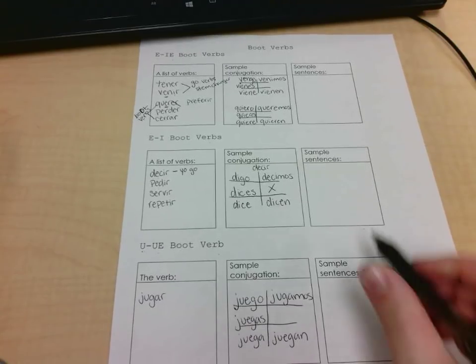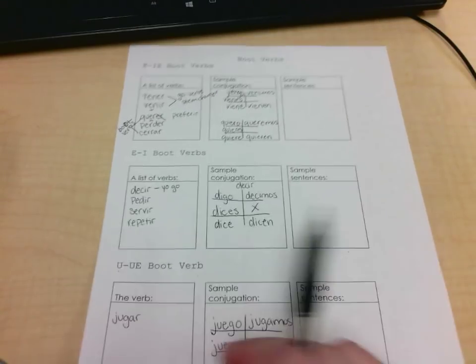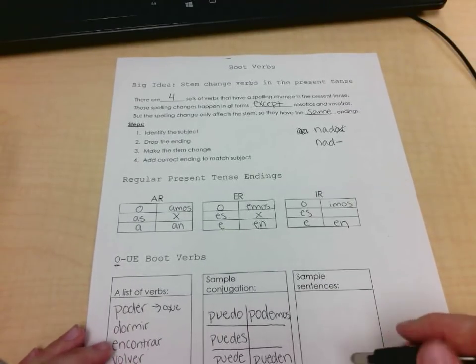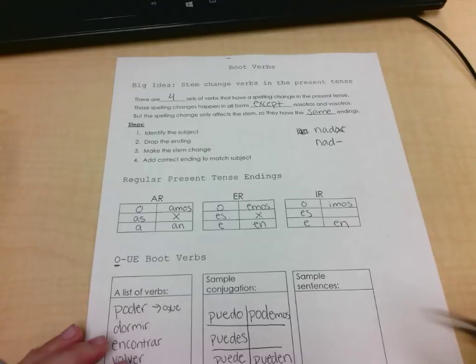We will do a couple of practice sentences in class, next class. At this time, you are now done with your tutorial on boot verbs. Good job, you guys. Gracias.